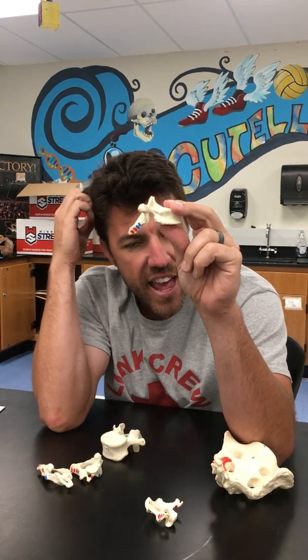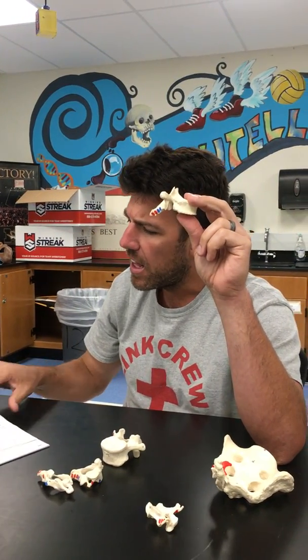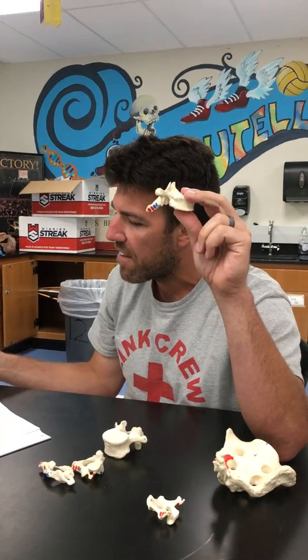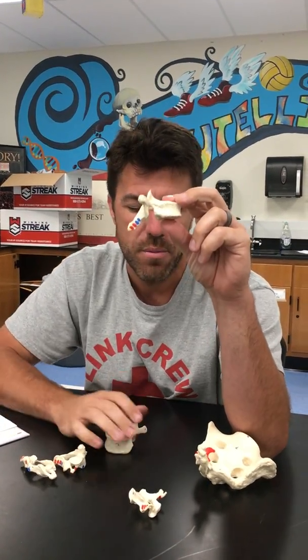I know that the test has pedicle and what else does it have? Facets and stuff like that. Probably won't ask you much about that.